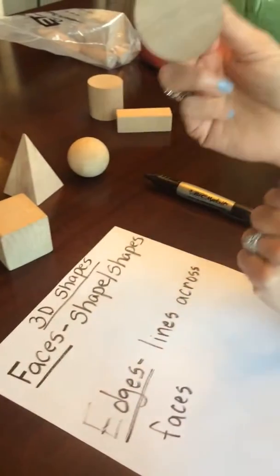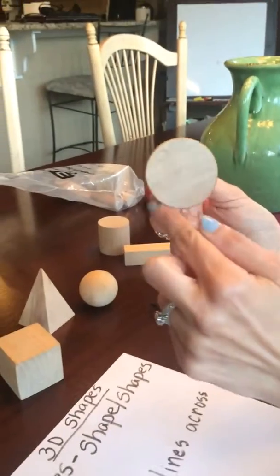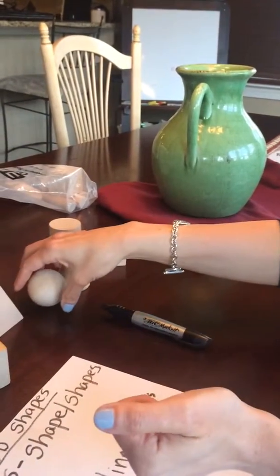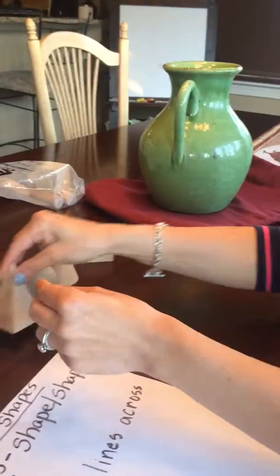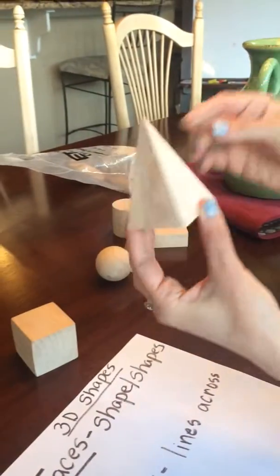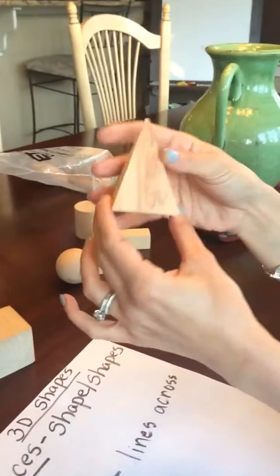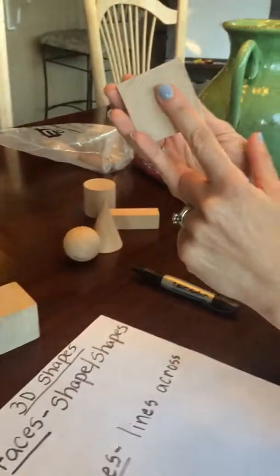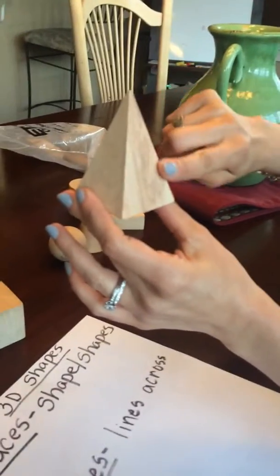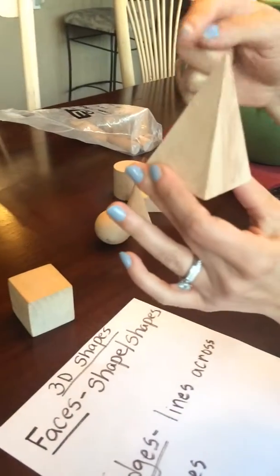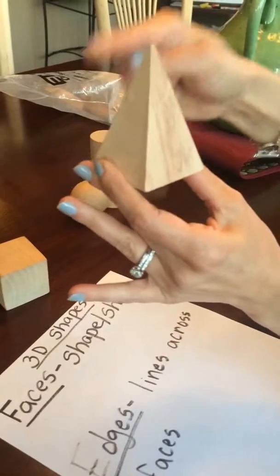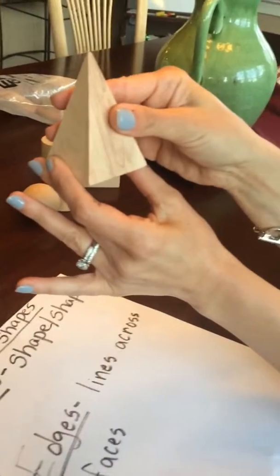Okay, the cone has no edges. The sphere has no edges. Okay, I kind of tried to describe it to the kids as something you could pinch or run your finger down. Okay, this is called a square pyramid because there's a square at the bottom as a face. And so let's count how many edges this has. 1, 2, 3, 4 edges, 4 lines going down this way, right?